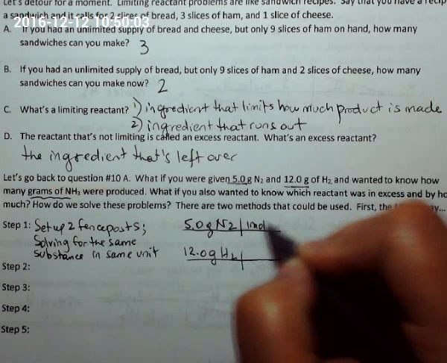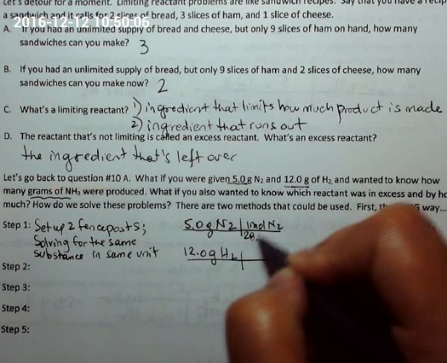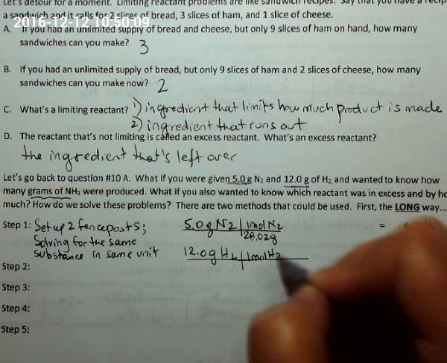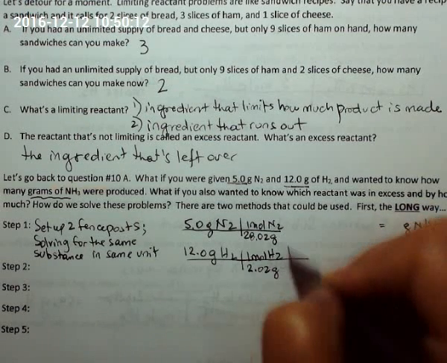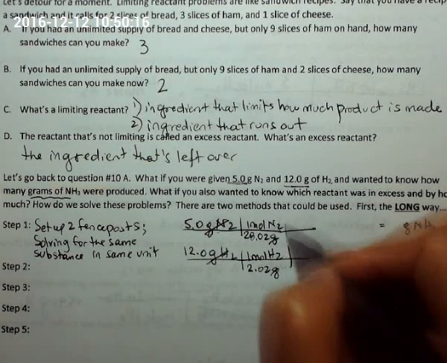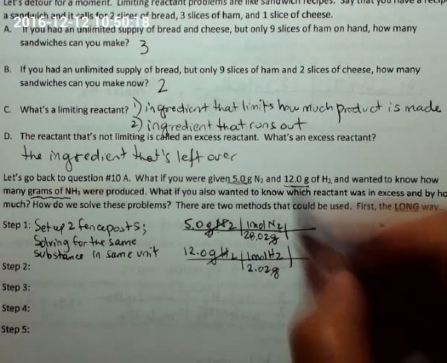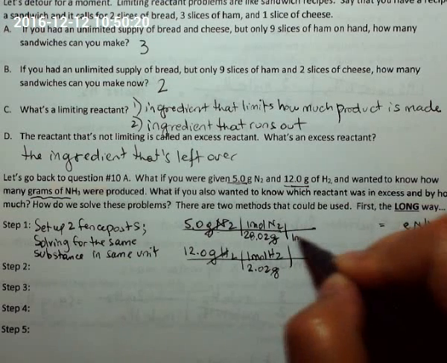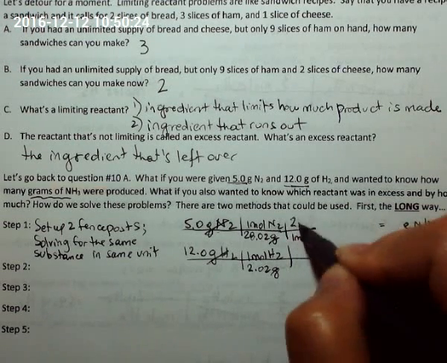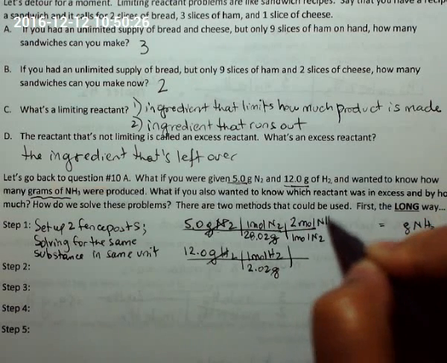So 1 mole of nitrogen weighs 28.02 grams. 1 mole of hydrogen weighs 2.02 grams. All right, so the first thing I'm going to do is change it to moles. Okay, next. Now I'm going to go into the mole ratio. According to the mole ratio, there's 1 mole of N2, and for every 1 mole of N2 that I use, I produce 2 moles of NH3.